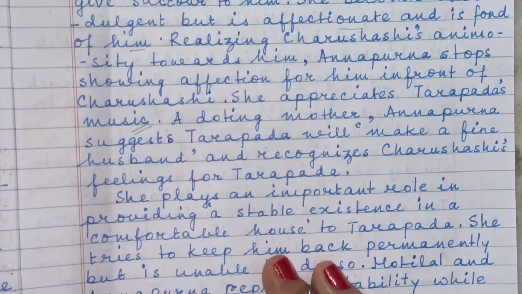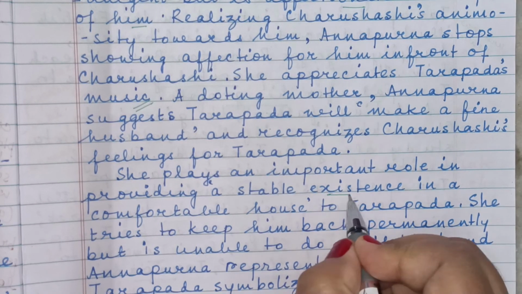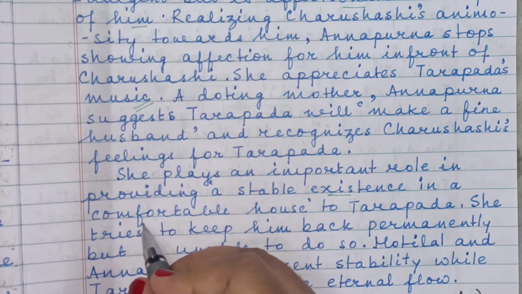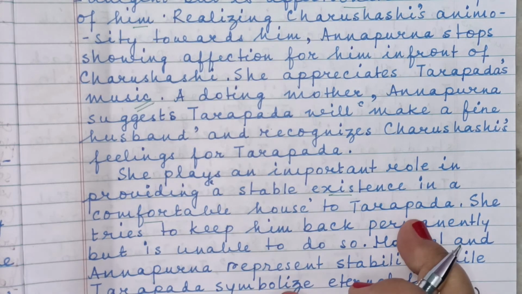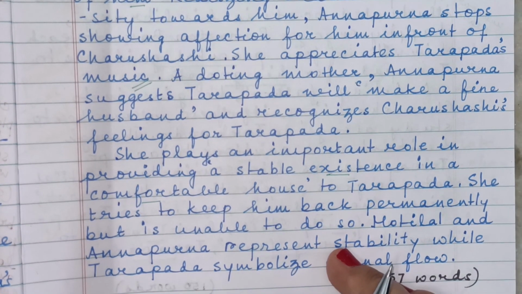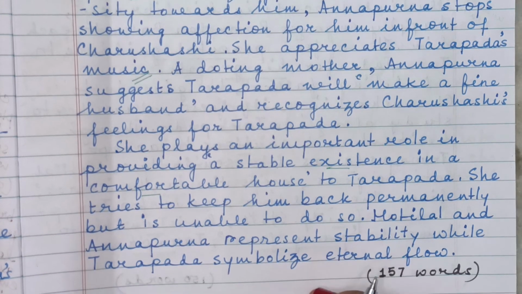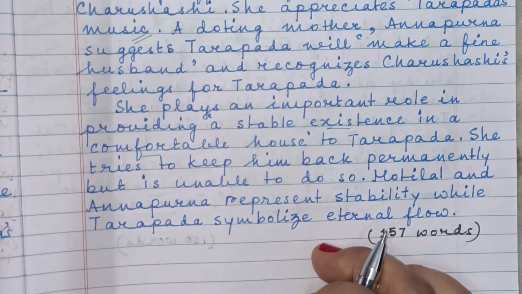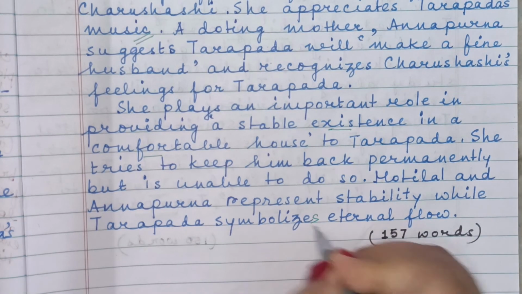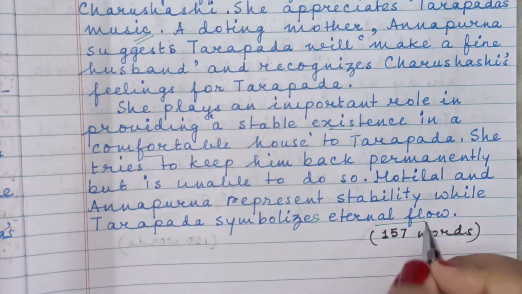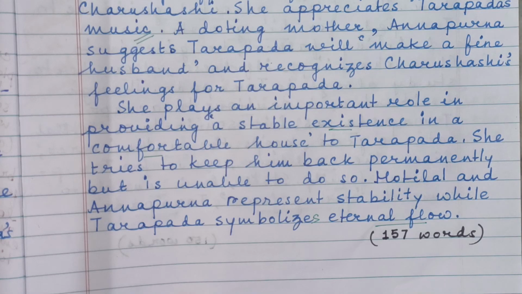She plays an important role in providing a stable existence in a comfortable house to Tarapodo. She tries to keep him back permanently by arranging the wedding, but is unable to do so. Motilal and Annapurna represent stability, while Tarapodo symbolizes eternal flow. He is always on the move, a joyous wave on life's unending stream, life's eternal flow.